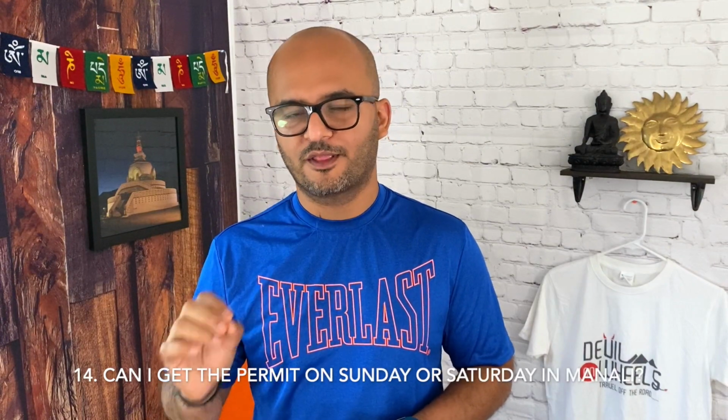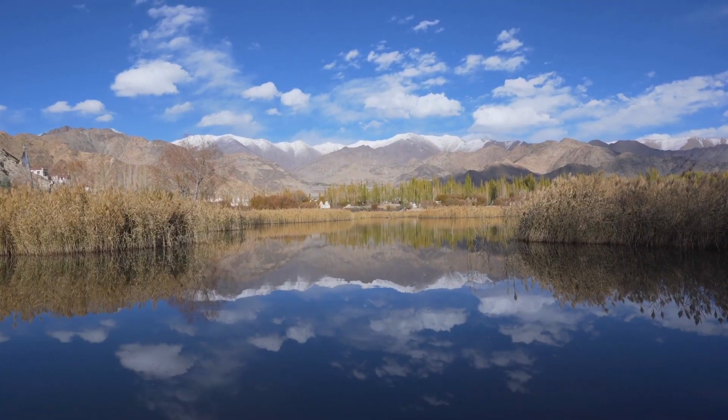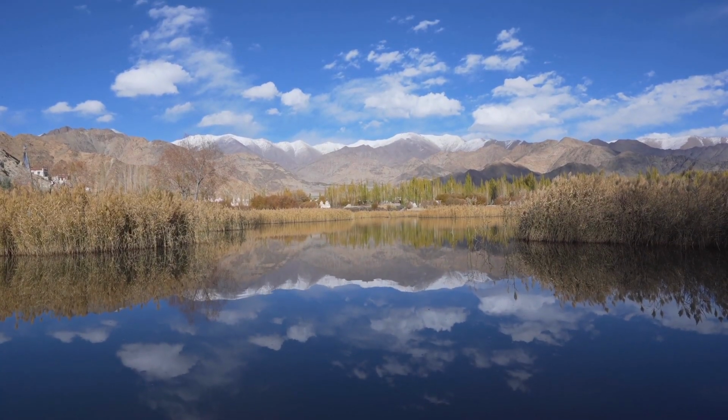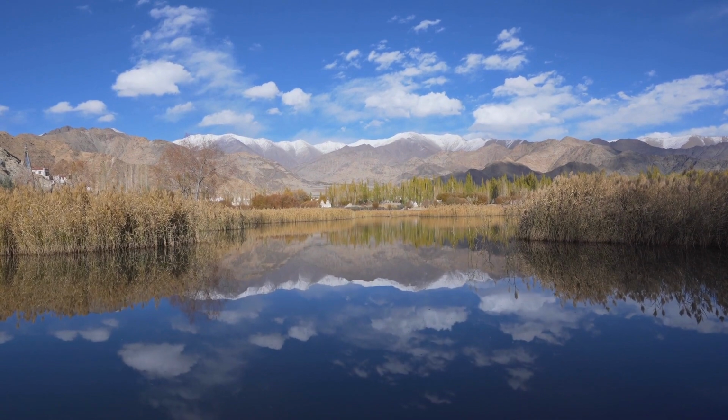Question number 14. Can I get Rohtang Pass permit on a Sunday or Saturday in Manali? Well, if you're not getting the permit online or using the mobile app, then you can apply for Rohtang Pass permit in Manali at the SDM office or Tourist Information Center. Both of them offer these permit services over weekends. However, the best method would be to use online as well as the mobile app.